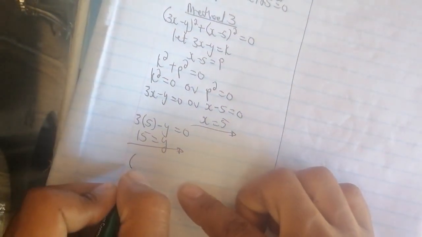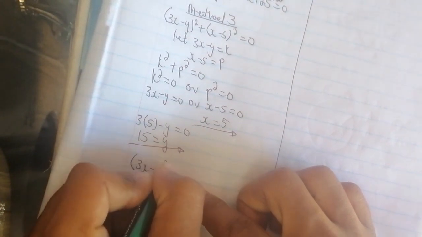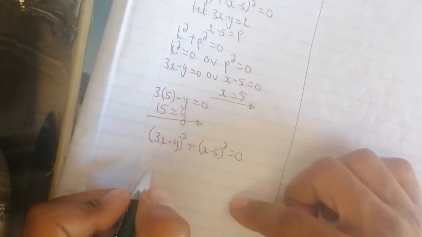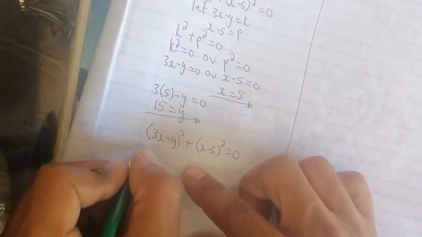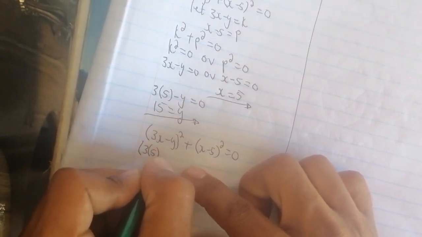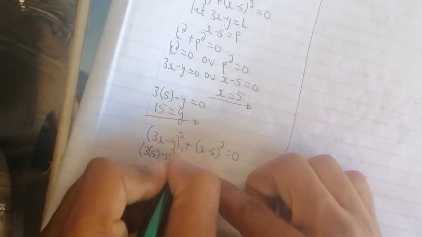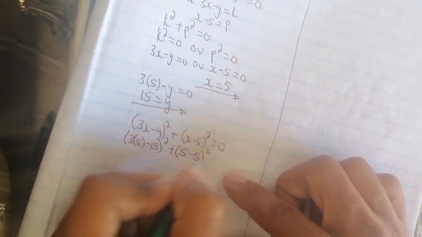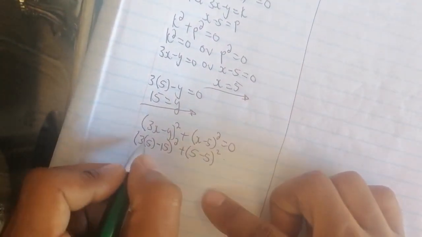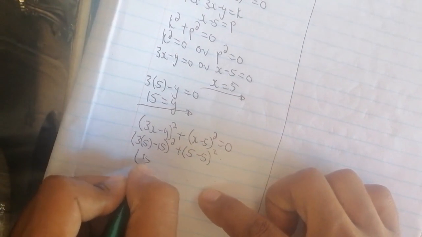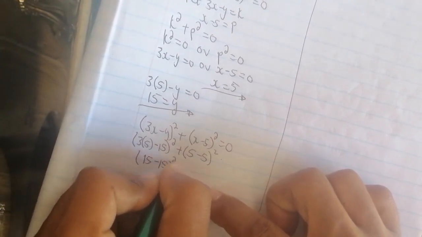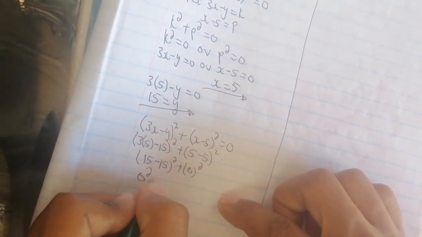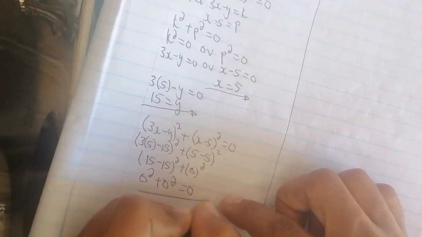And I can check if this is correct. I can go to the original, 3x minus y squared plus x minus 5 squared, that is equals to 0. I can substitute the values. I can say 3 into 5 minus 15 squared, and I can say 5 minus 5 squared, and see if this will be equals to 0. I will have 15 minus 15 squared and 0 squared, and this is 0 squared plus 0 squared, which is equals to 0.